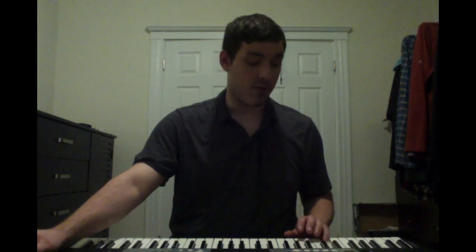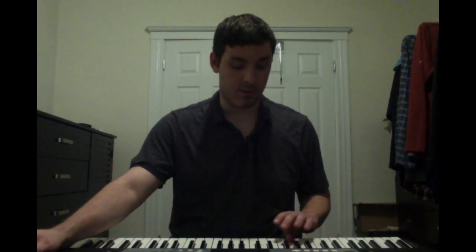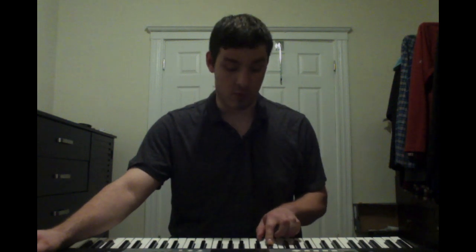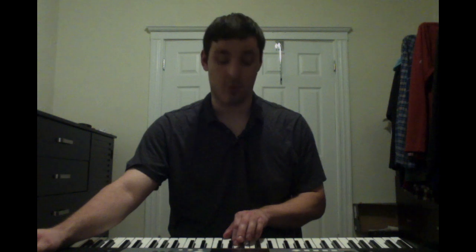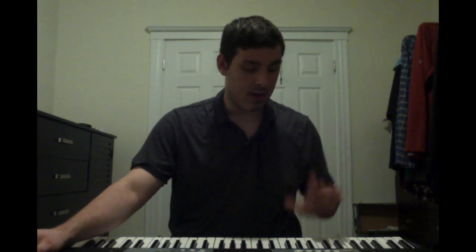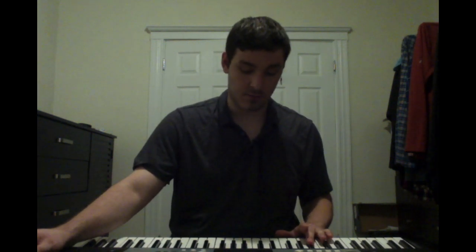Other hand, we go 5, 4, 3, 2, 1, 3, 2, 1, 4, 3, 2, 1, 3, 2, 1. So in terms of our left hand, we are hitting F sharp with 3, and then we are hitting C sharp with 2.